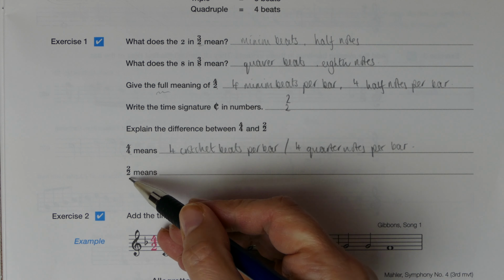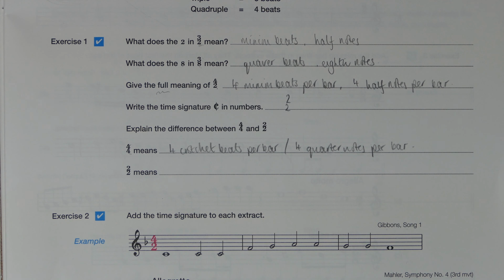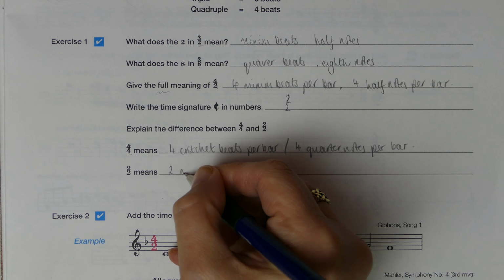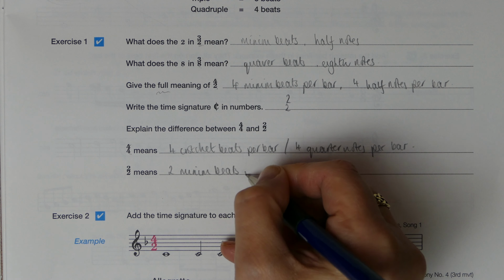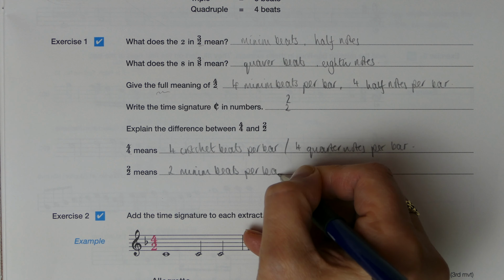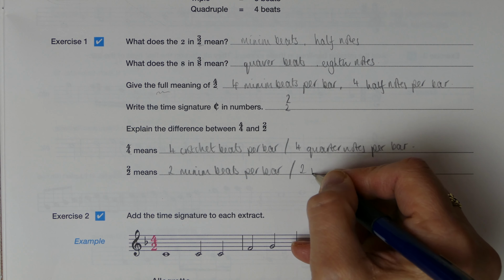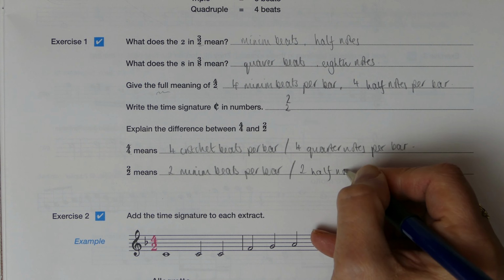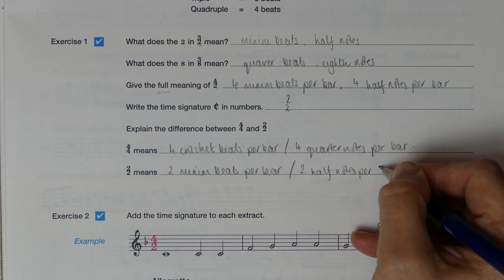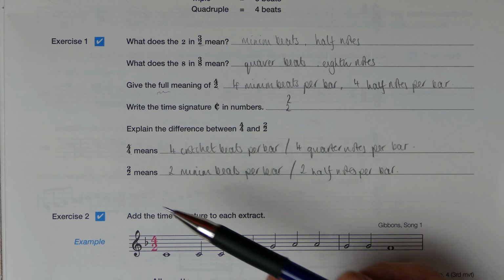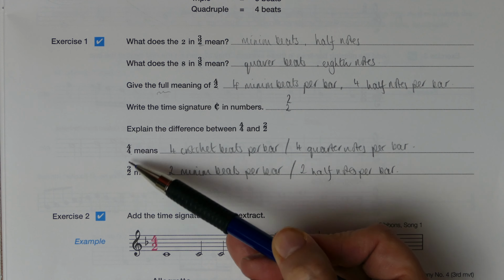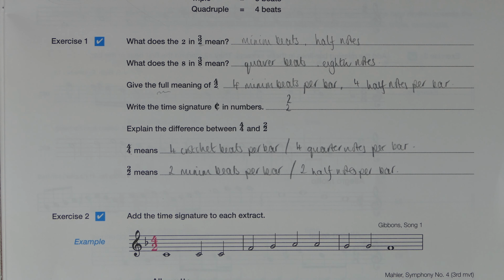And so 2/2 means 2 minim beats per bar, or we would say 2 half notes per bar. And although that works out mathematically as the same equivalent, we're counting it in a different way because we've changed the unit value that we're counting in.